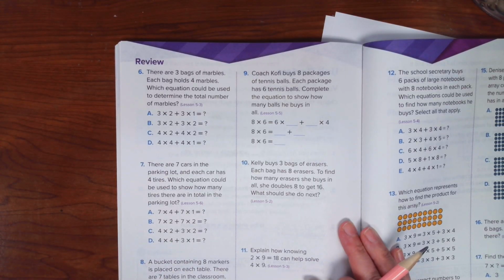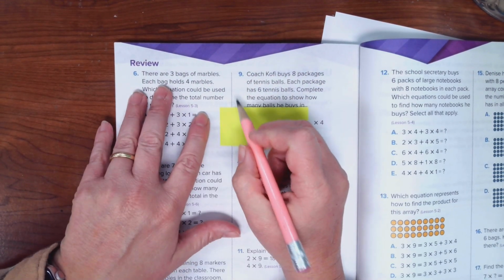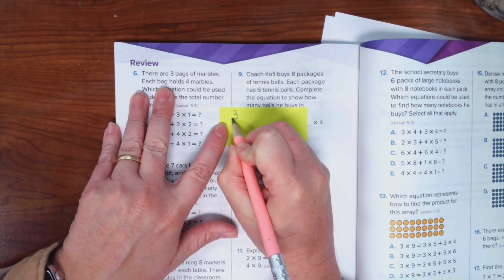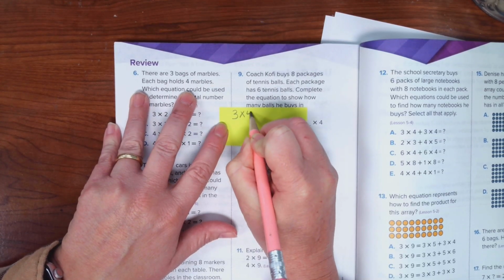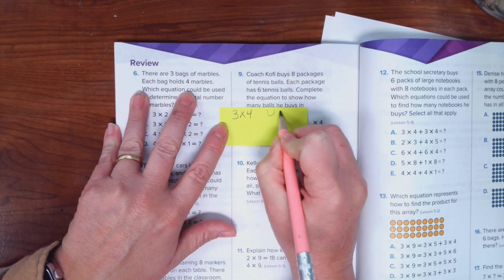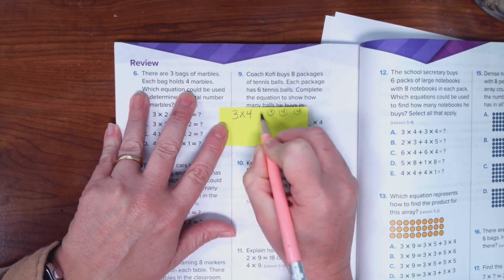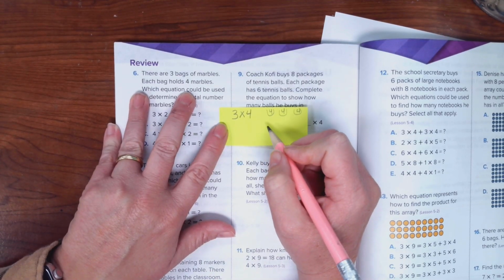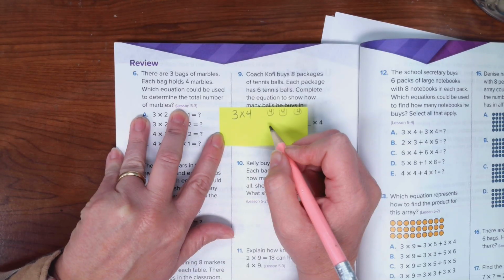If I say there's 3 bags of marbles, and each bag holds 4 marbles, so 1 bag, 2 bags, 3 bags, and each one of them has 4 in it. So that's repeated addition or multiplication. Which equation can be used to determine the total number of marbles?